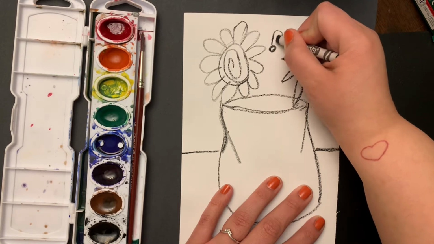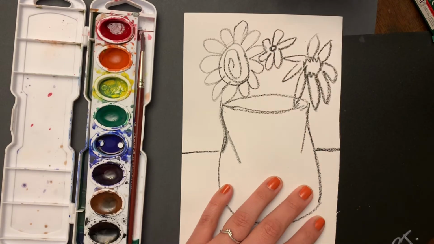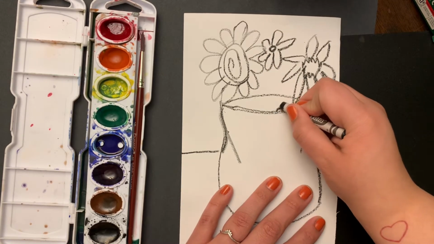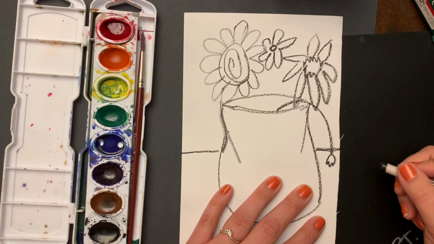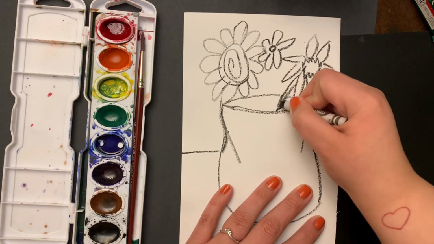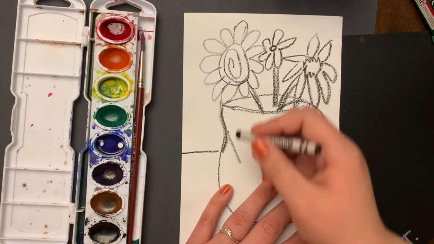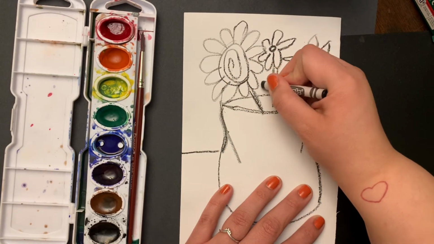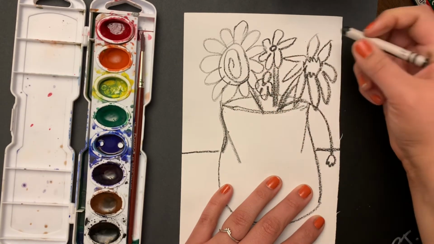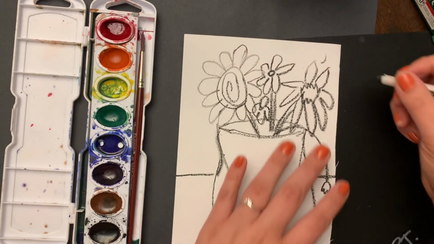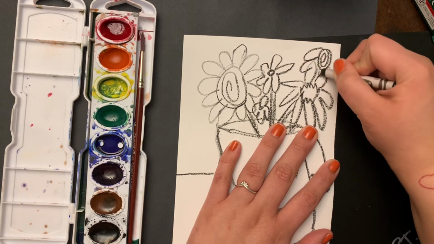Little circle, a very classic flower. Or I might even want to add flowers that are kind of wilted. I'm going to add in my stems. Add some more flowers back here. So these are the 3 types of flowers that I like to do. I'll just add them wherever I want. I'll put some behind each other.